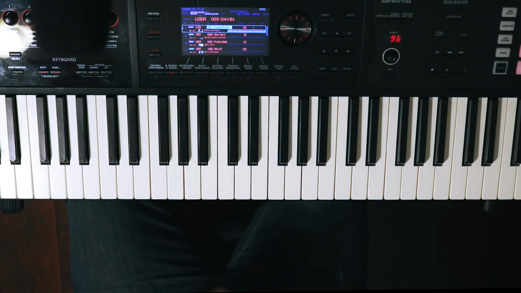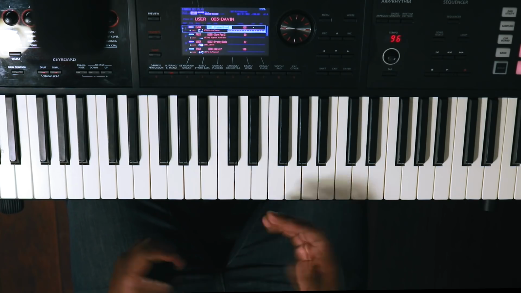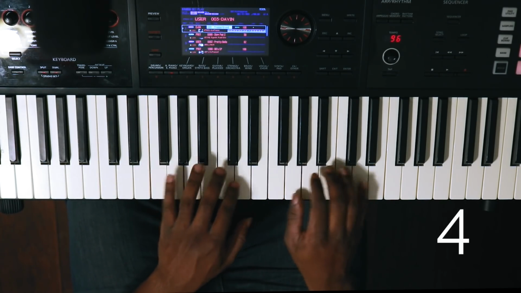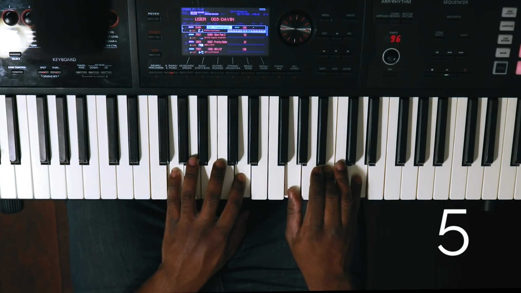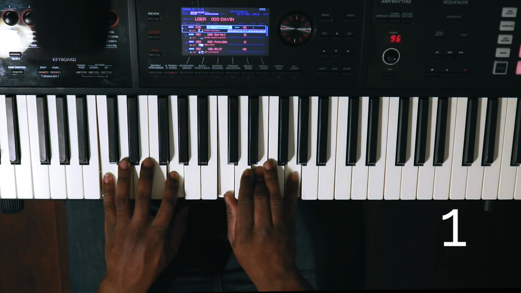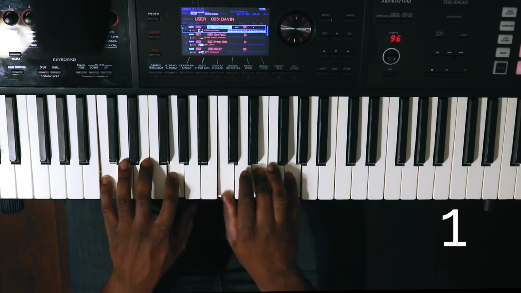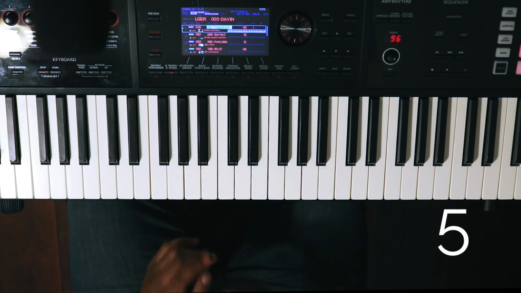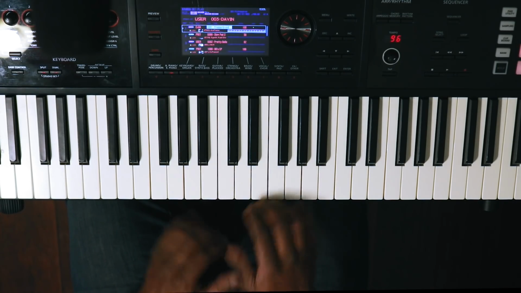So now we're going to use a very simple progression. It's the 1-4-5 progression. All right, and let's go back to 1. So I played the 1st chord, the 4th chord of the scale, and the 5th chord of the scale. Another common progression is the 2-5-1 progression.